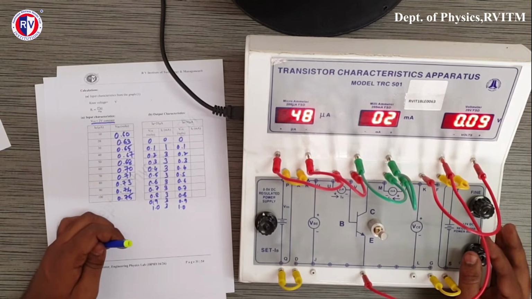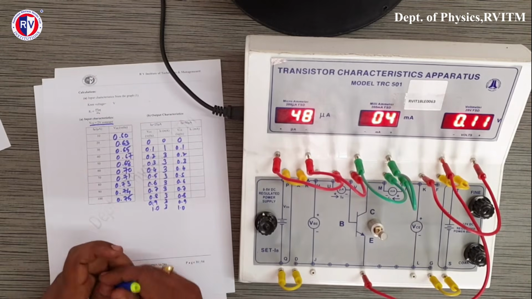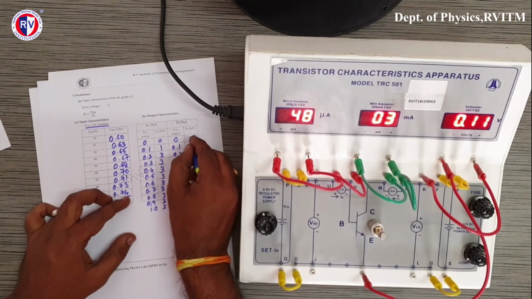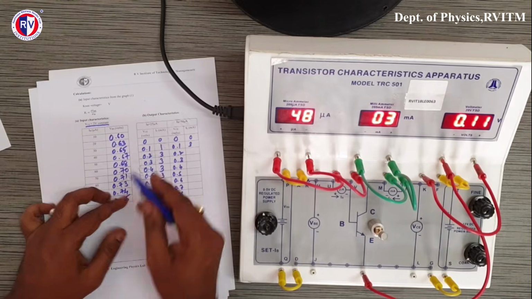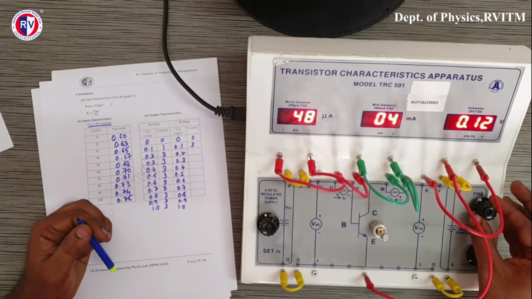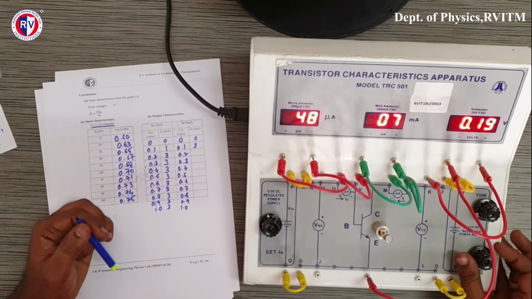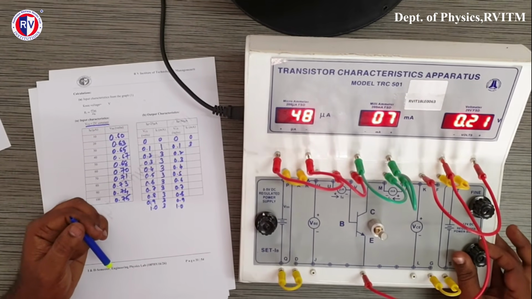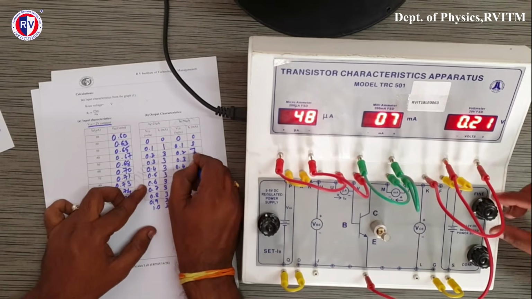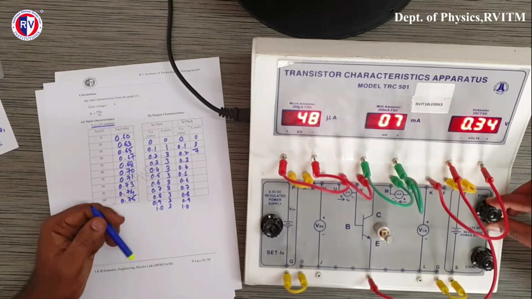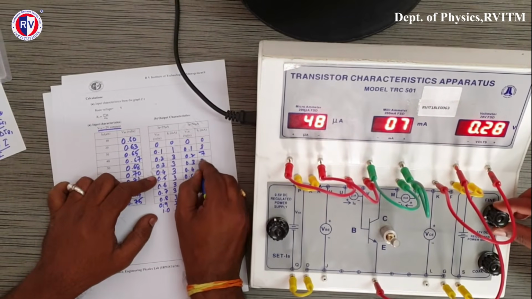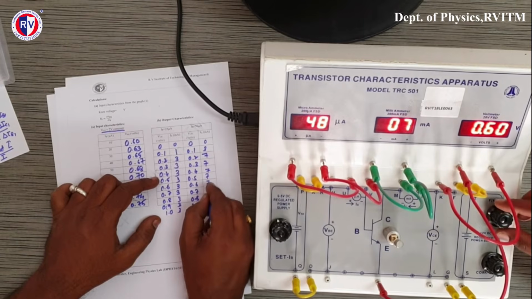For 0 it is 0, for 0.1 it is 3. Next 0.2, it will be 7. Further increasing the voltage, there is no variation in the current, so it is 7 for all other voltages.